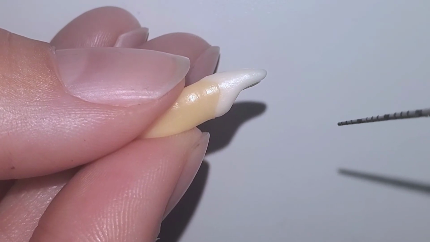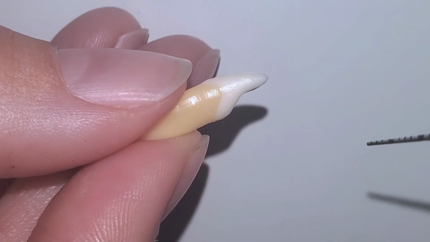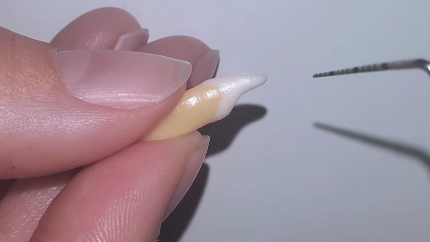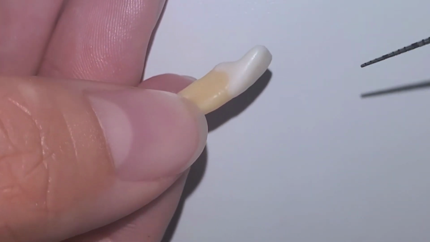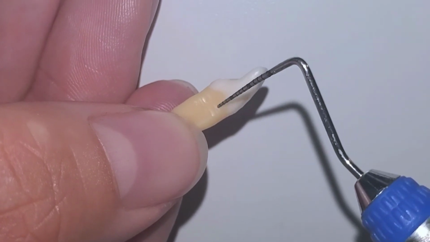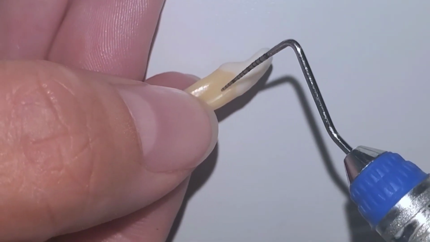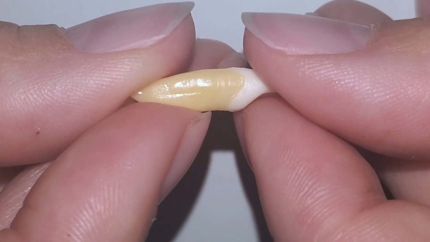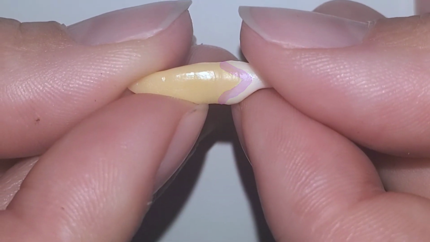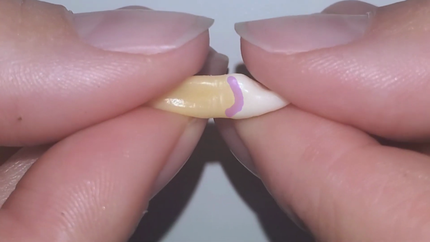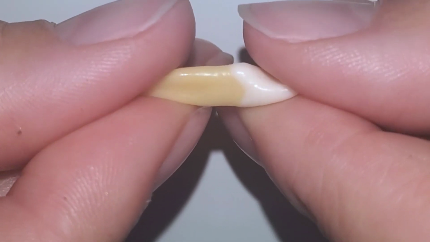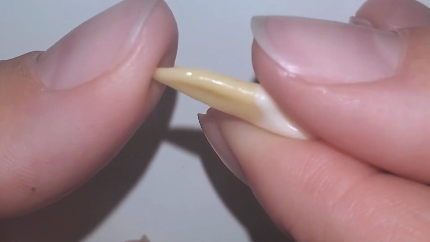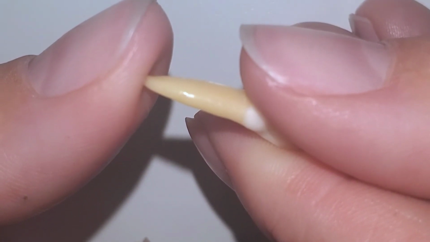The cervical line form is a lot higher on the mesial than it is the distal. So this is the mesial side, and this is the distal side, and there's also a root depression on the distal as well that's not on the mesial side. So the mesial side has a higher cervical line form than the distal side, and the distal also has that root depression. The root is wider facial lingually than it is mesiodistally.